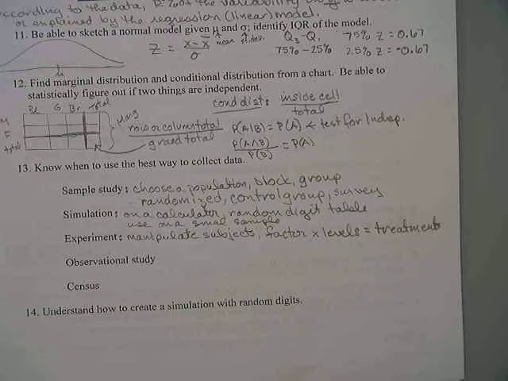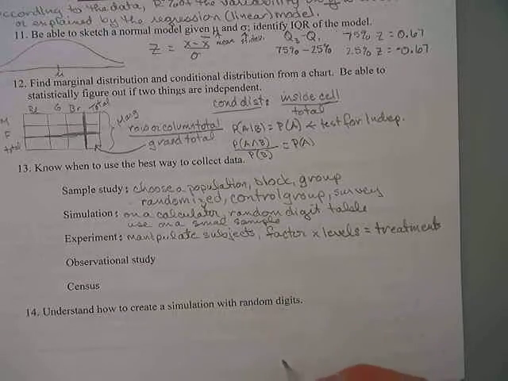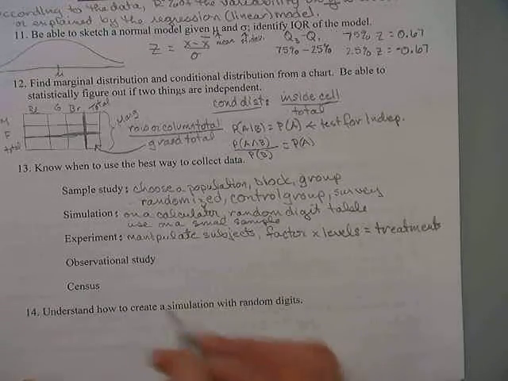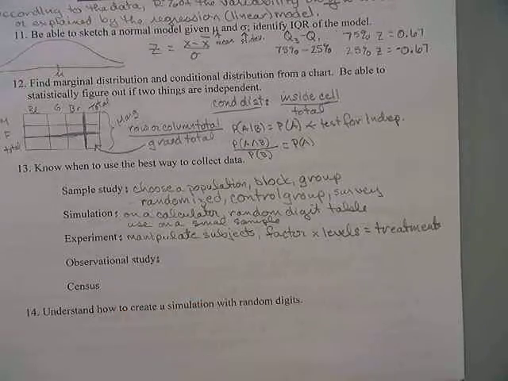A factor is going to be something like medicine. A level would be how many different types of medicine you give out, and then that would be how many treatments. Like how many different types of maybe the medicine or whatever you're manipulating them with.